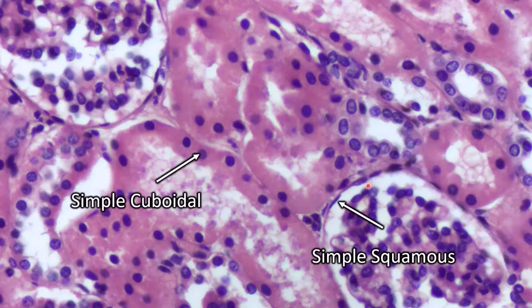This is an example of simple squamous. You can tell it's so thin, it's almost hard to even see it, but you see those flat little pancake-shaped nuclei, which gives you the hint that there's epithelium there and that it is simple squamous.